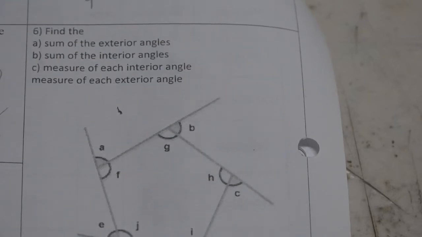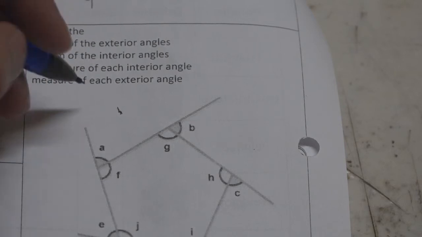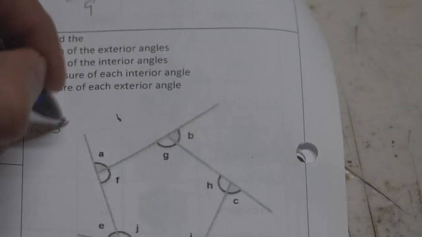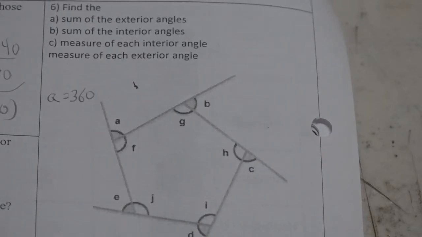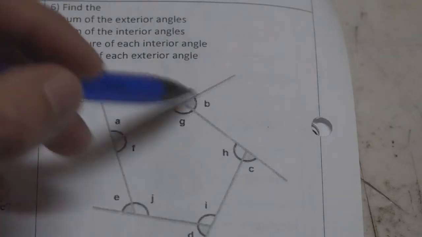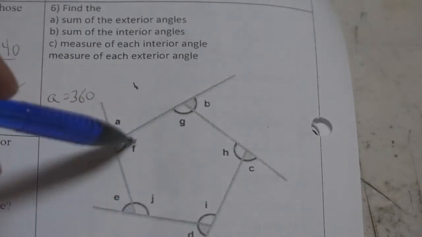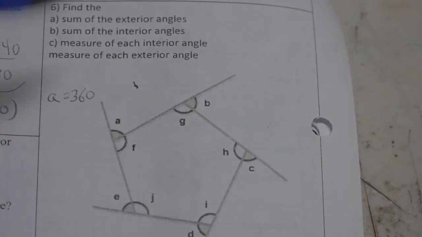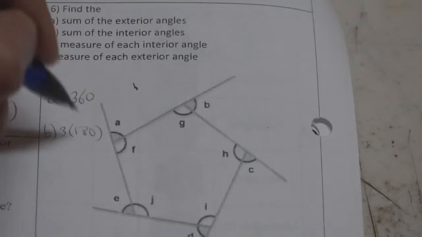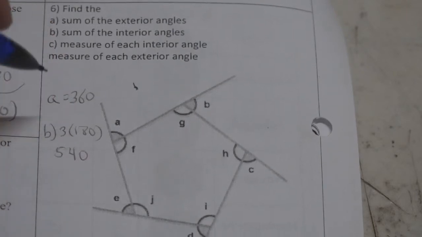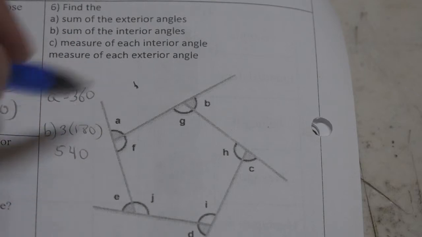Here, number 6. Find the sum of the exterior angles. So A, we already know is 360. Sum of the interior angles. It has 5 sides, and if it has 5 sides, it has 3 triangles. So for B, 3 triangles times 180, I'm going to get 540, which we already knew from the previous chart.